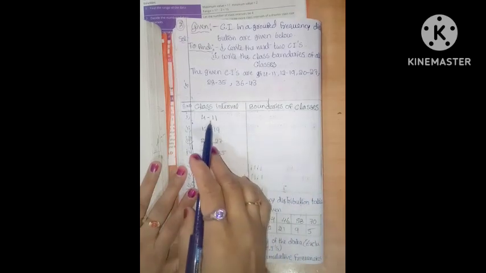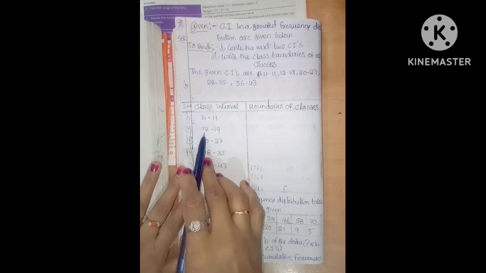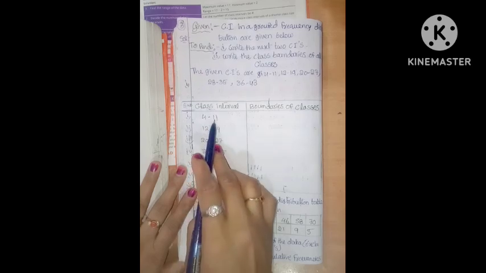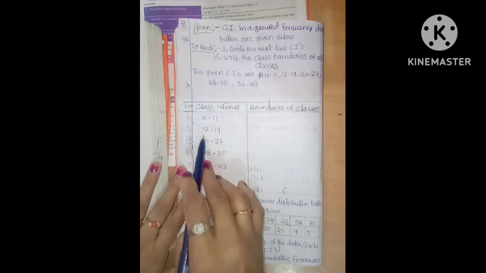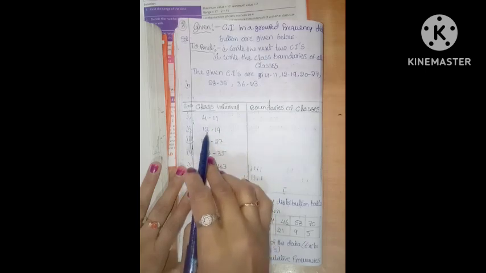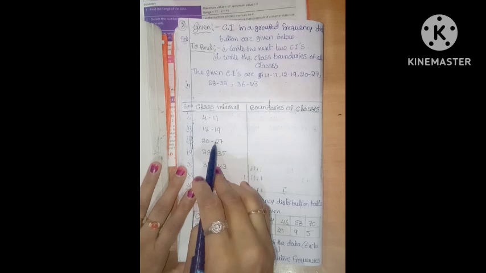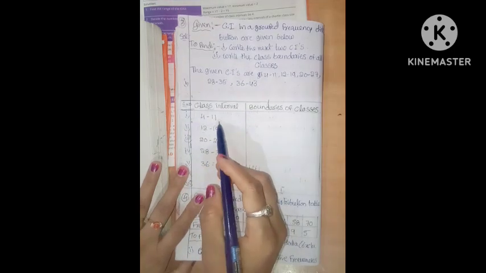Why? Because here the next class interval starts at 12. 4 and 11 are included only. Next class interval is 12 only. So this is the inclusive class intervals.